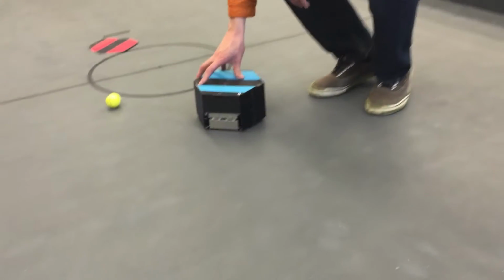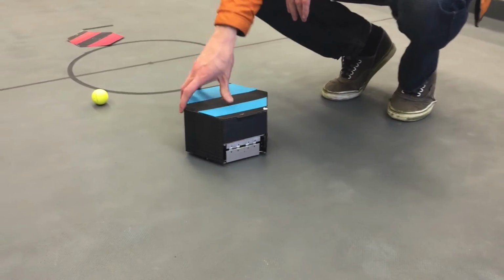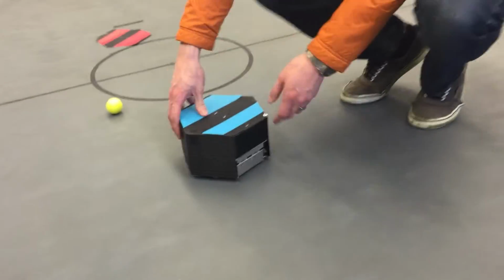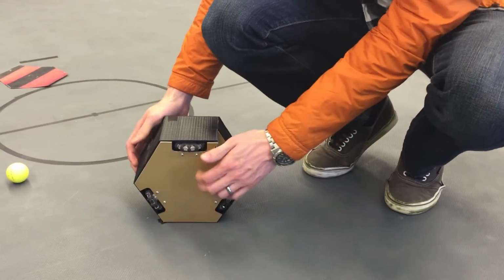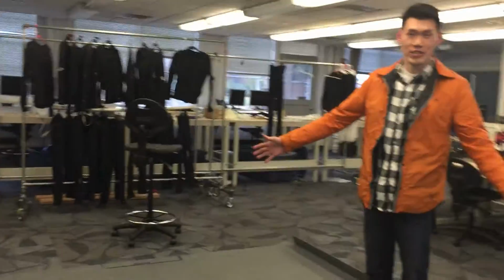For us, we decided to go with a pretty standard hexagonal design as well, just because it gave us the most volume internally to work with. We also decided to include a kicker, and we based our inner body on aluminum plates, so it is really durable. As far as computer vision goes, this was the field that we were playing on.